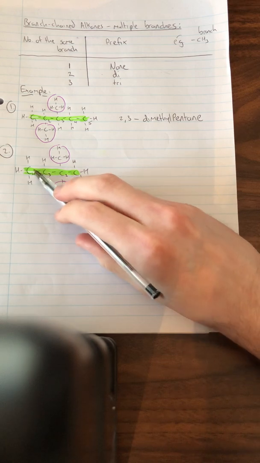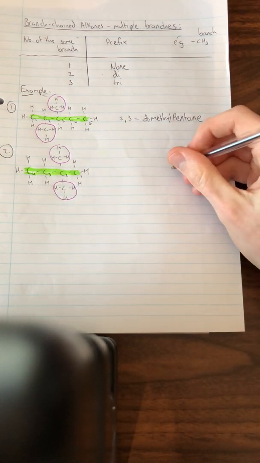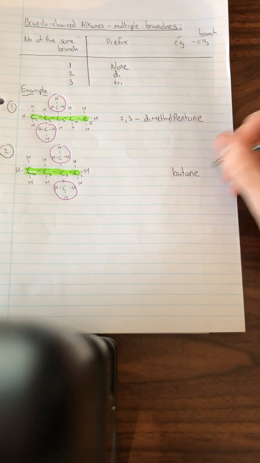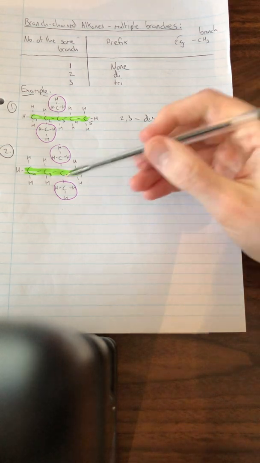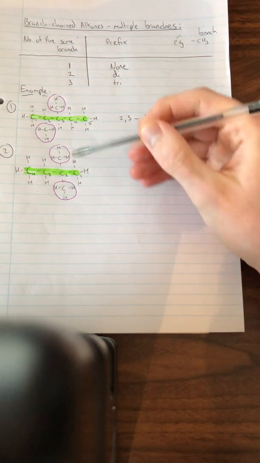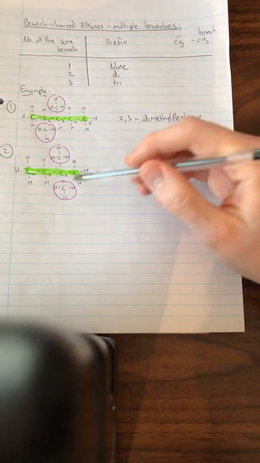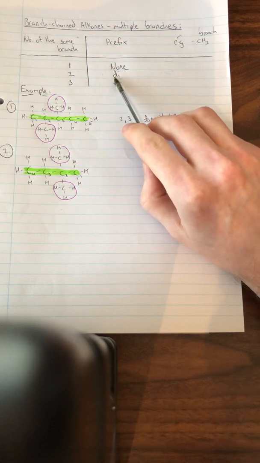The longest chain is 4, so what's the prefix for 4? It is but, and again it's an alkane, so we call that butane. Very straightforward. Then we look at the branches. Are they the same? We've got a branch with 1 carbon, we've got a branch with 1 carbon. So yeah, they are the same branch. So if we've got 2 of the same branch, the prefix again is di.